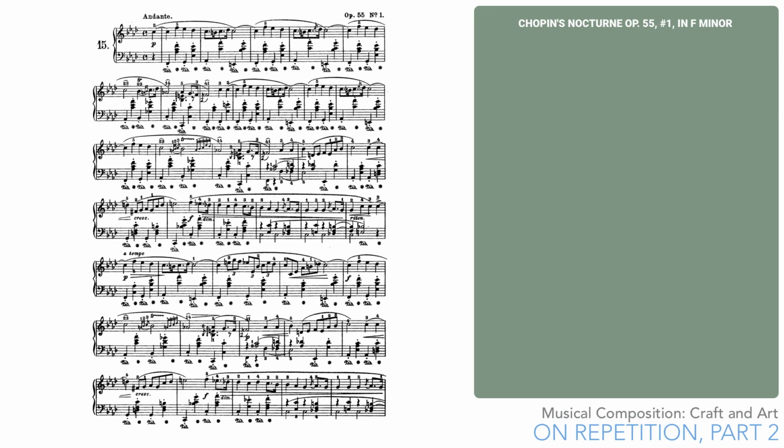Last lesson, we talked about repetition in musical form. Our final example from Schumann's Kinderszenen was of a rounded binary form. Recapitulation was used as a way to round off the form. Now I want to look at a more complex example, Chopin's Nocturne, Opus 55, number 1, in F minor.